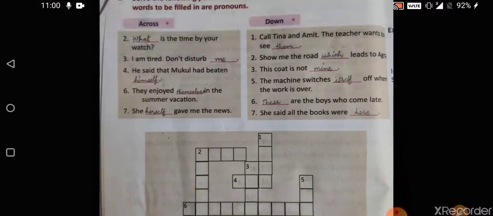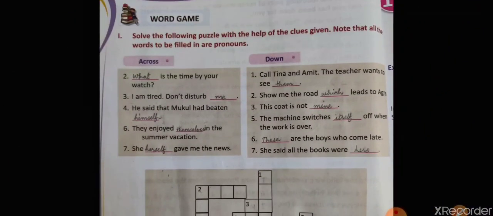Coming on to the last exercise, solve the following puzzle with the help of the clues given below. Note that all the words to be filled in are pronouns. So here we have to fill in the blank with pronouns. So dash is the time by your watch. So what is the time by your watch? I am tired. Don't disturb me. He said Mukul had beaten himself. They enjoyed themselves in the summer vacation. She herself gave me the news.